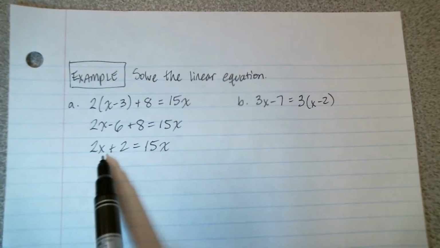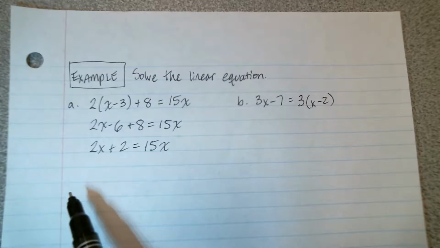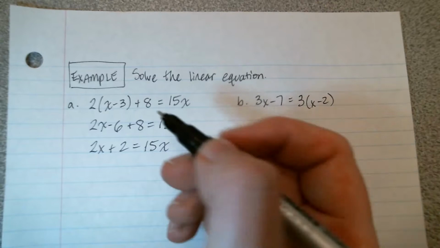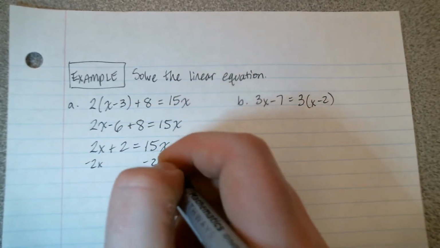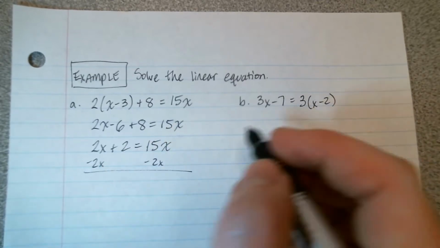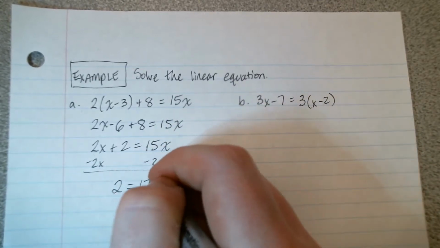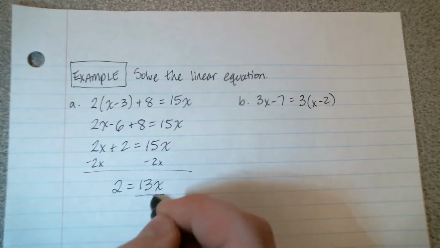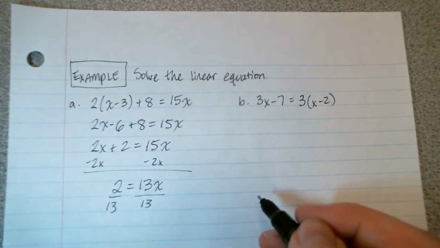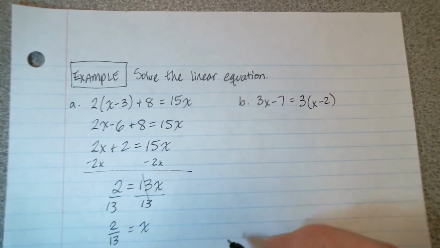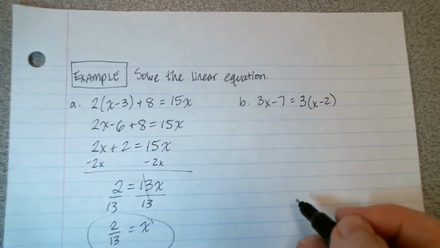Now that we've done that, I want to collect like terms on the same side. And remember, what you do to one side of the equation, you must do to the other. So I'm going to subtract 2x from both sides. Make sure you write it on both sides so that it's even. 2 equals 13x. And I need x to be by itself, no coefficient. This is multiplication, so I'll divide to undo that. So x is equal to 2 over 13, and that's my final answer.